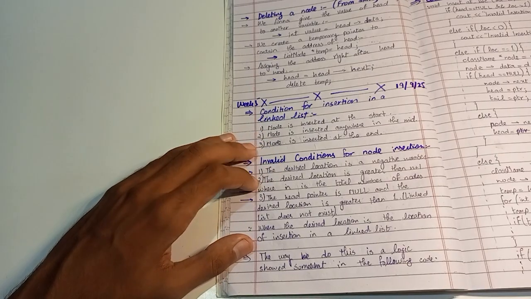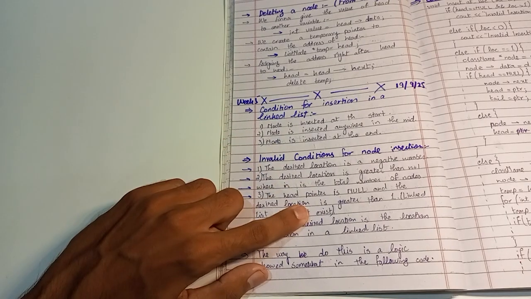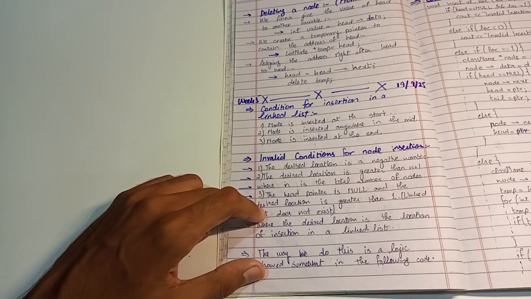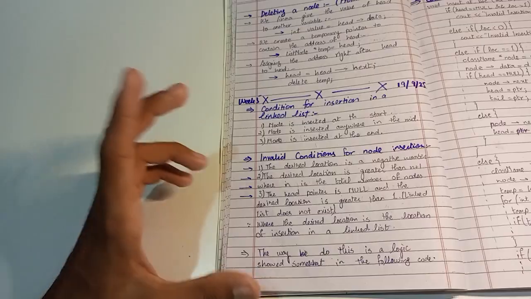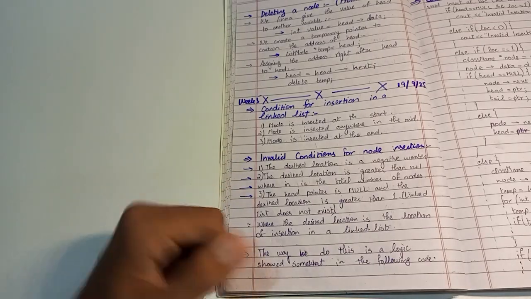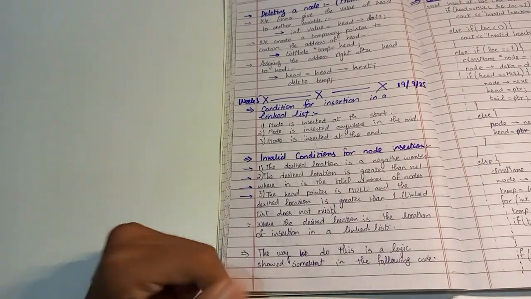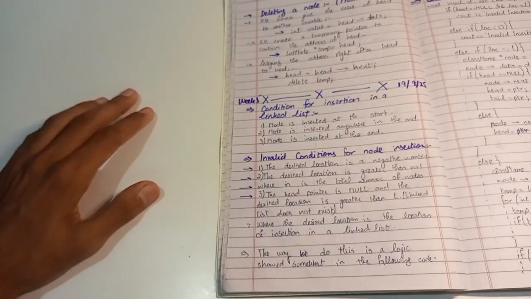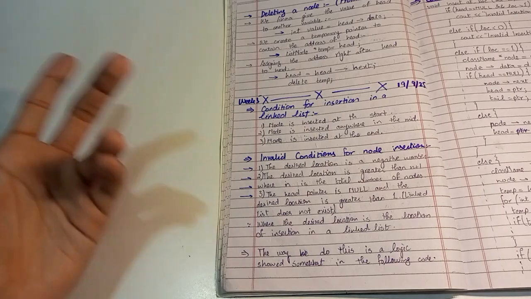Then we have the invalid condition where the desired location is greater than n plus 1, where n is the total number of nodes. It is pretty self-explanatory. If we have n number of nodes, for example 10 nodes, and the user wants to place a node at the 12th location, that is greater than n plus 1, which means greater than 11, for example the 12th or 13th location.